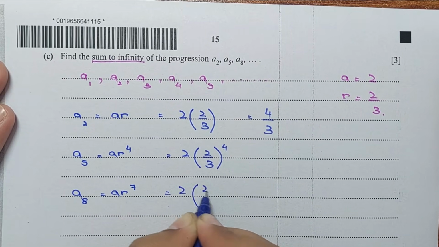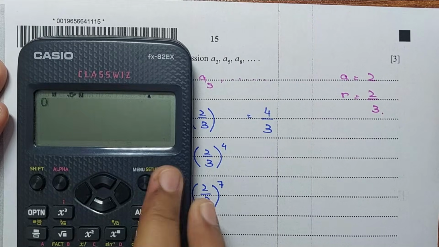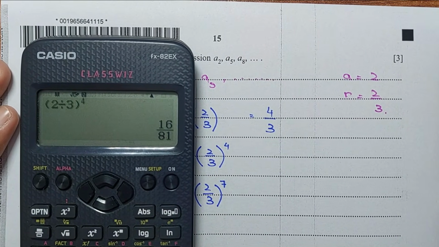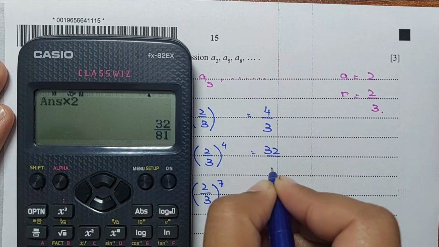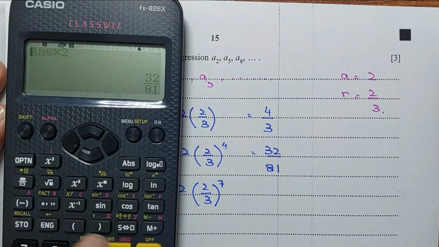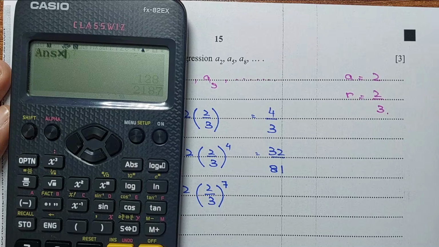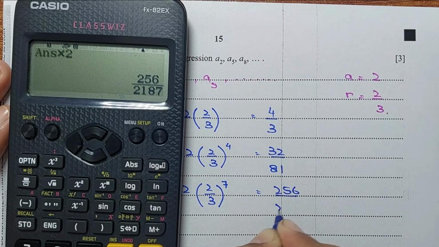Again 2 and 2 over 3 to the power 7. So 2 by 3 to the power 4 multiplied by 2 is 32 over 81. And 2 over 3 to the power of 7 multiplied by 2 is 256 over 2187.